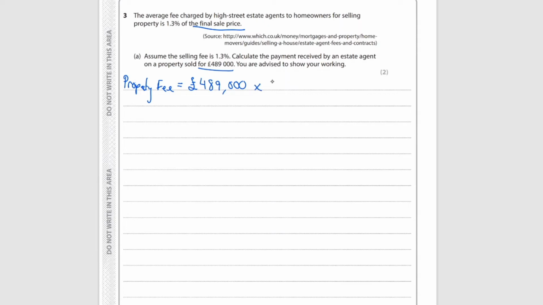1.3%. You can either do this as 1.3 over 100 to calculate it, or you can do it as 0.013. Either way, you get the same answer. So if I put that into my calculator, 489,000 times 0.013, I get £6,357. That is a good day's work for an estate agent. Good payment, that.